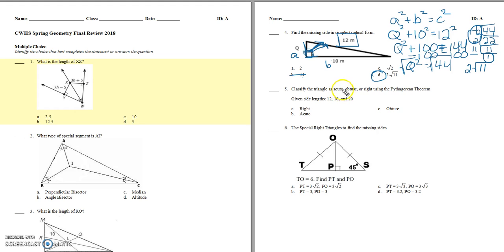Classify the triangles acute, right, or obtuse using the Pythagorean Theorem. Okay, a squared plus b squared equals c squared. I know 20 is my c side because it's the longest one. So I'm going to have 12 squared plus 16 squared equals 20 squared. Well, if it's equal, it's a right angle. If it's obtuse, the c squared is going to be greater. And if it's acute, the a squared plus b squared is going to be greater.